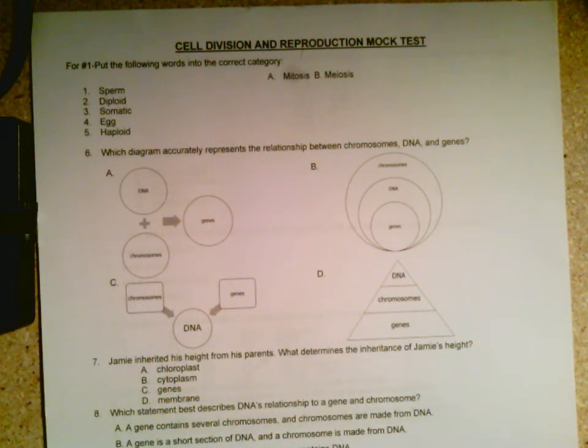Hey guys, today we're just going to go over that mock test that we took the other day, that quick check. So what we're going to do is go through these one by one and figure out what the answers are, and we'll just go from there.